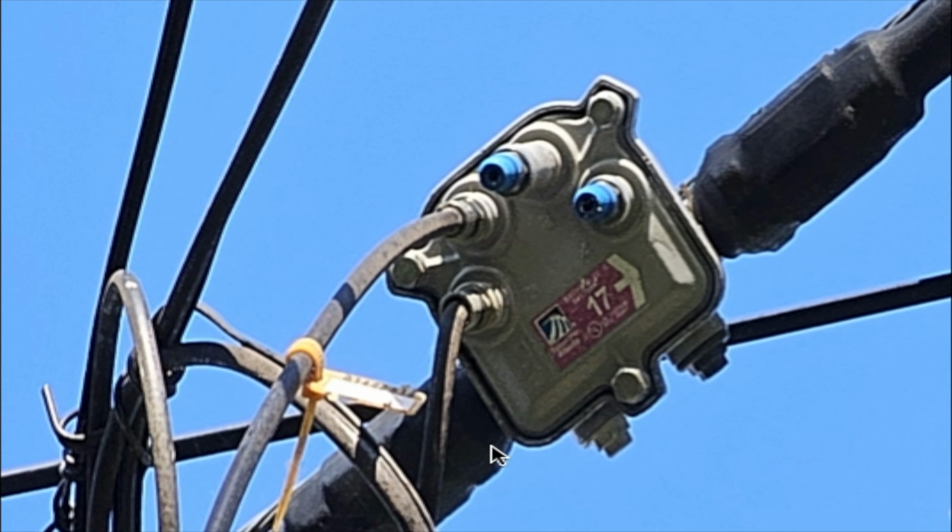Now here we have a tap working in the field, and we have two drop wires connected and going to customers' homes. This would be an RG6 or an RG11 for both of them. Now you'll notice we have 5 ports, but only 2 of them have connections. The other one's got a plug in there.